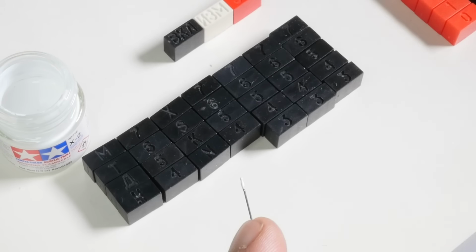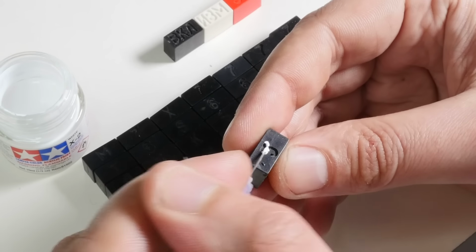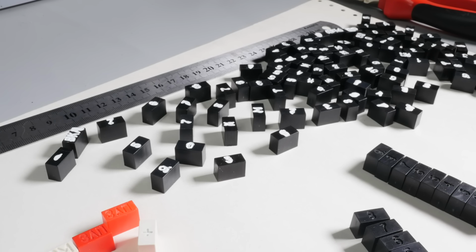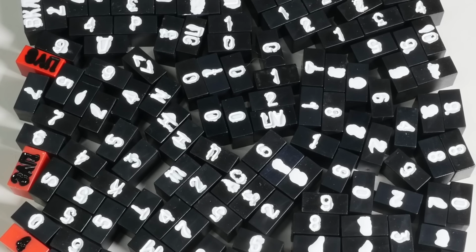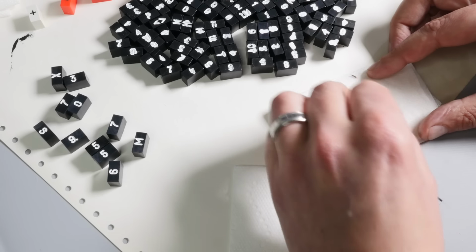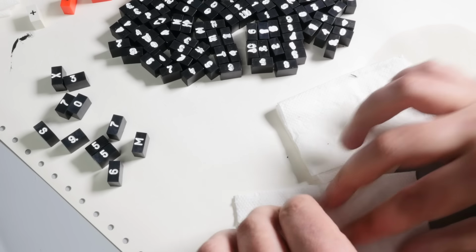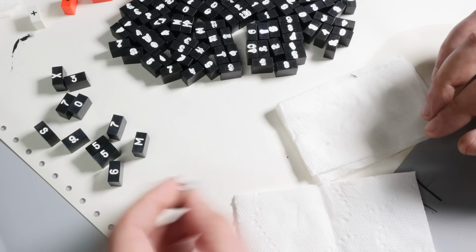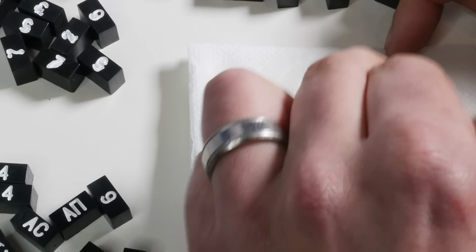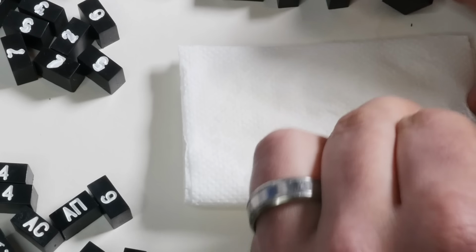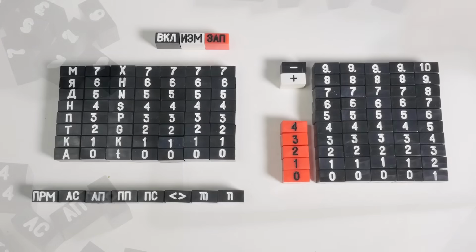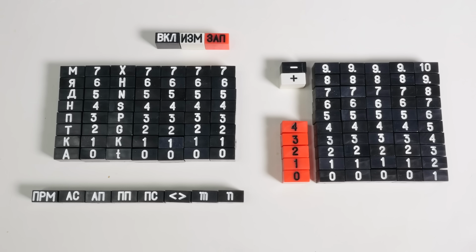Basically, you pick up a drop of paint on a syringe and make a few smears. Then you leave all the buttons to dry for about 10 minutes, and it's quite important not to let it dry completely. Then you take soft paper, soak it in solvent, and carefully wipe the excess paint from the surface, so it remains only inside the engraved symbols. This operation I repeated more than 150 times, and this is the result. I think it was totally worth it.